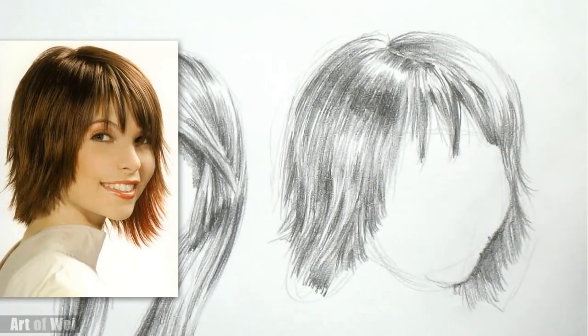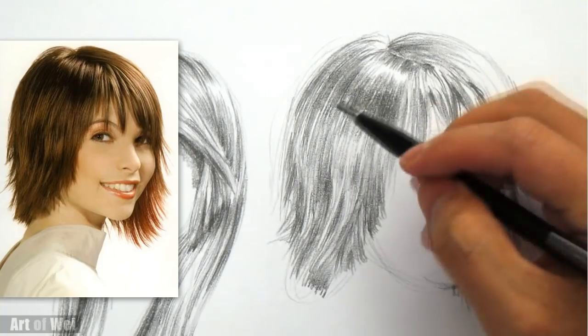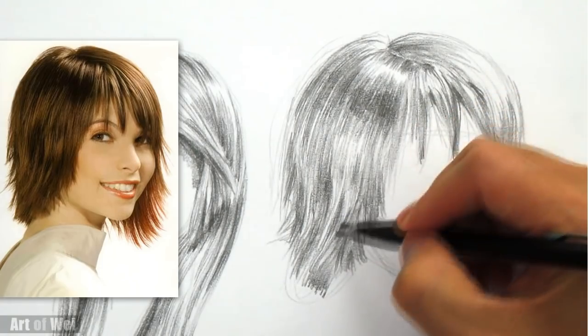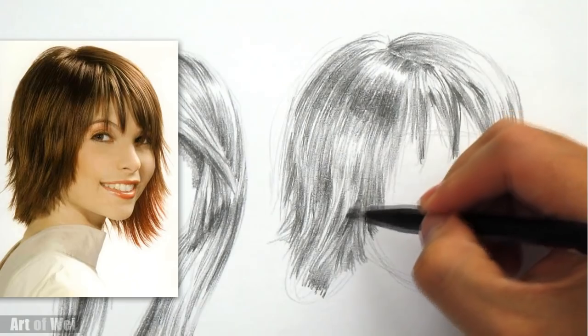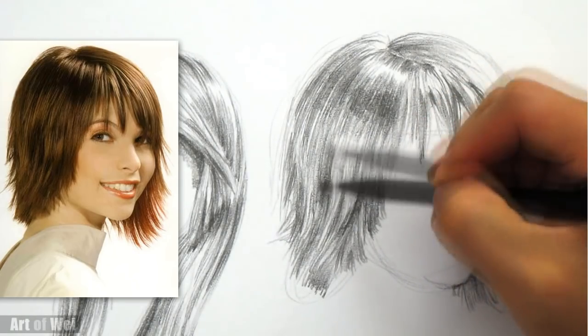Alright, let's see how that's looking. I'm looking at the camera. Okay, so it's getting there. See, just by adding, like right here, I know it's gonna be darker, so let's make it really dark. Let's punch it through to the next level.